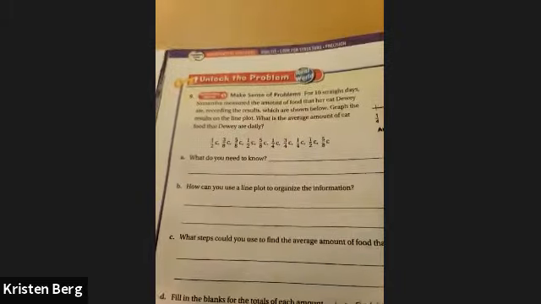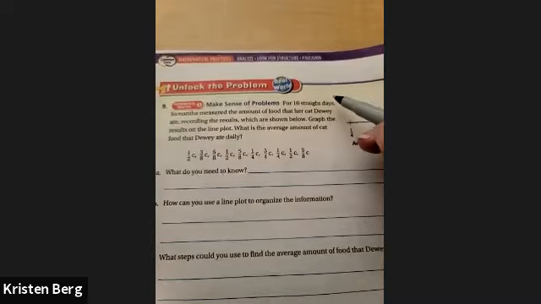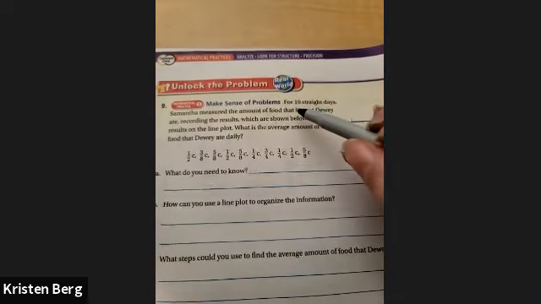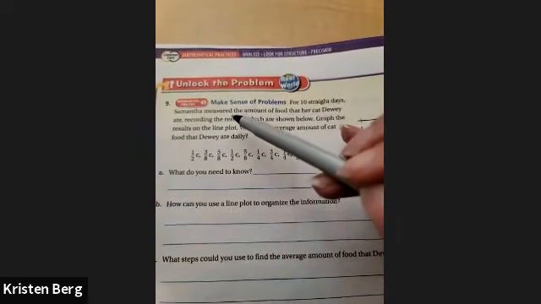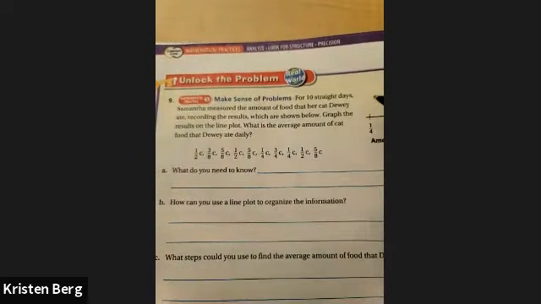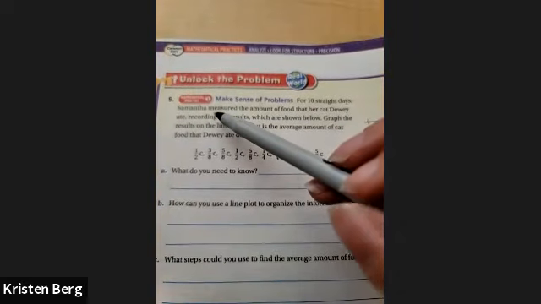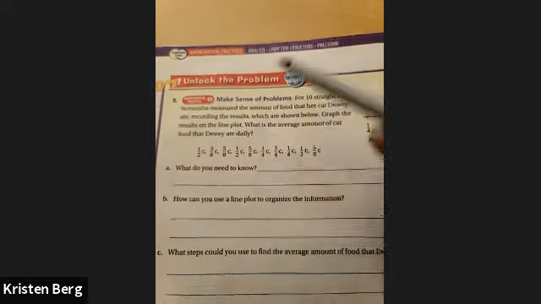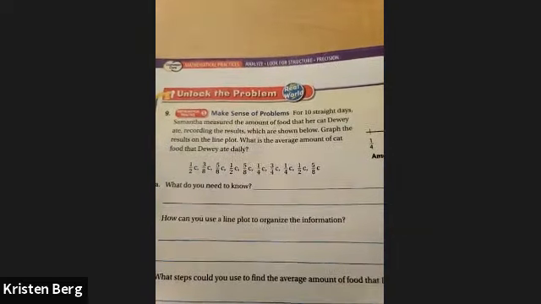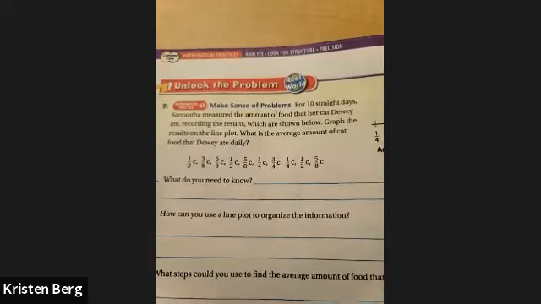I'm going to skip number 8. Now I'm going to go on to the next one. All right. This one, if you did this, it says for 10 straight days, Samantha measured the amount of food that her cat Dewey ate, recording the results, which are shown below.